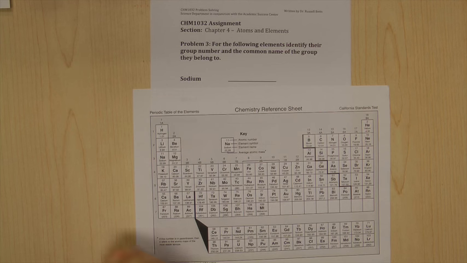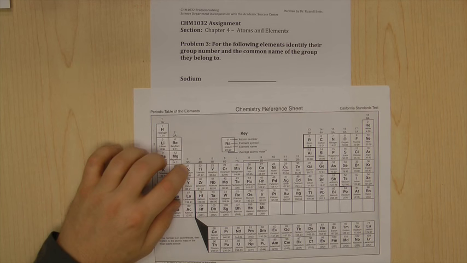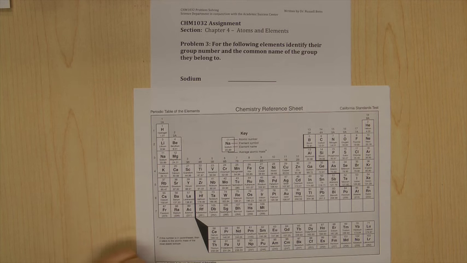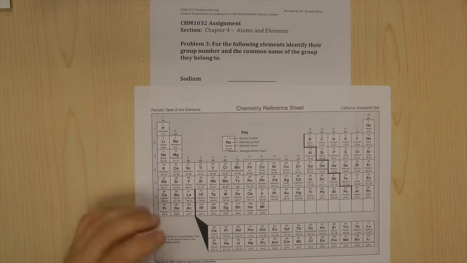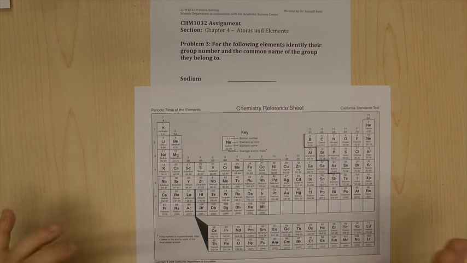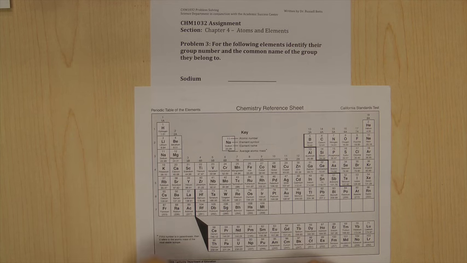Some professors prefer the 1A and the 3B for transition metals and such. I don't particularly like that. That's just my personal preference. So I stick 100% with group 1, group 2, group 3, group 4. Other professors, again, may vary from that, and listen to your individual professors on that. But for me, in my class, it's called group 1.